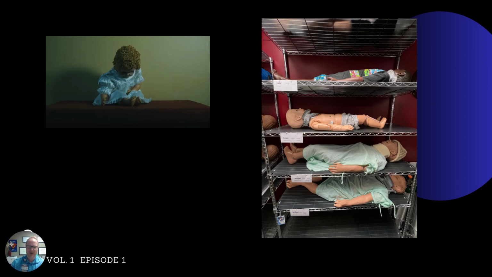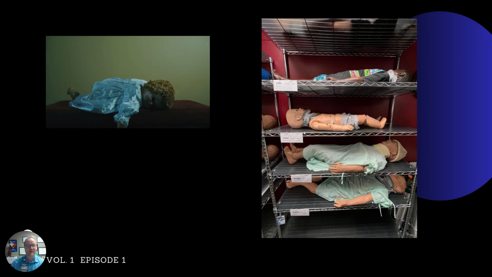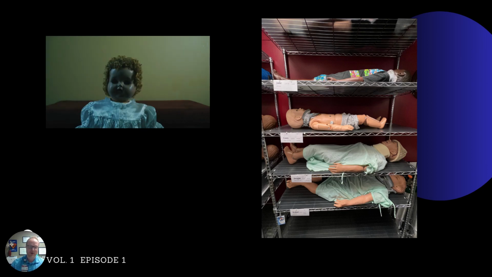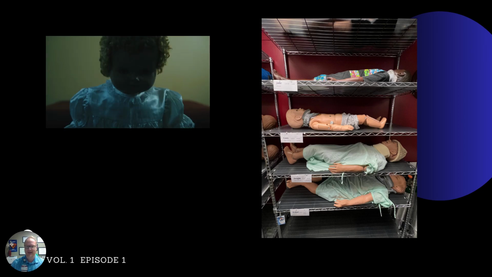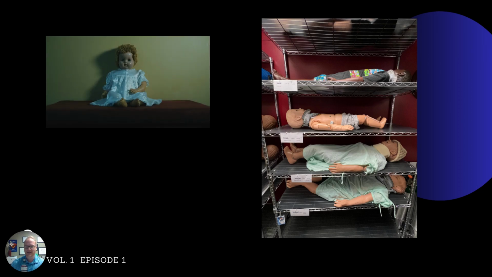So here, I'm just sort of having some fun. The video on the top left, I like to tell everybody that I work with dummies or that I play with dolls, both of which would be correct. On the right, you can see a storage rack of some of the various pediatric simulators that we currently use.